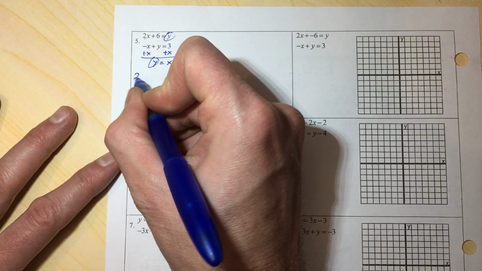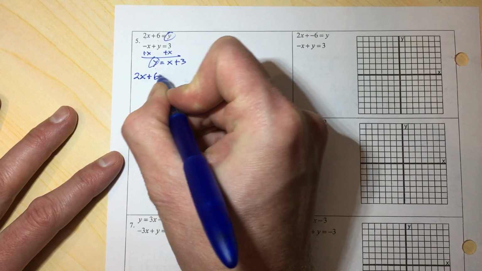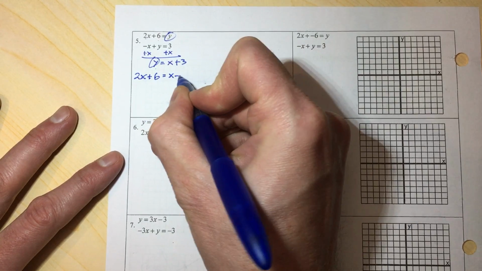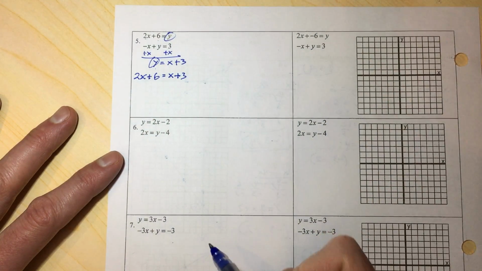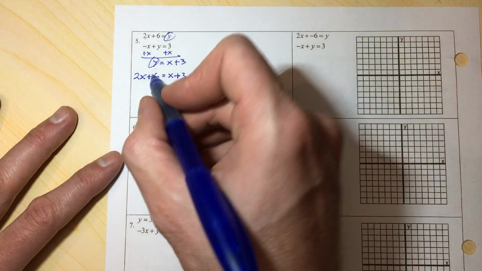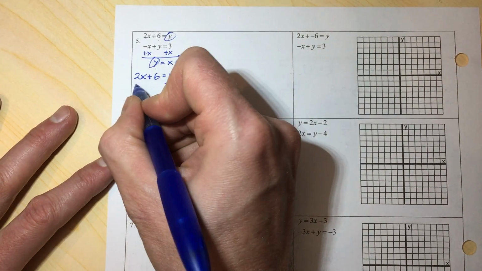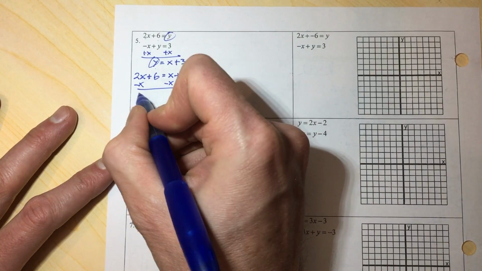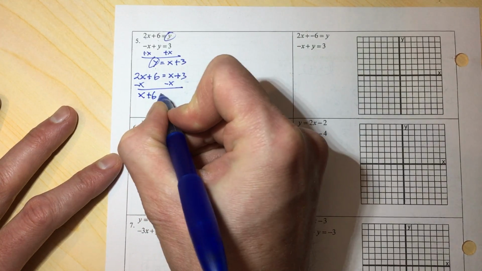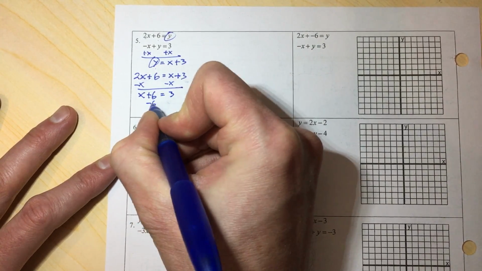So you can rewrite the whole equation again, and we kind of introduced this in class in the second lesson, as 2x plus 6 equals x plus 3. Okay, so subtract x from both sides. And we got x plus 6 equals 3. Subtract 6 from both sides.